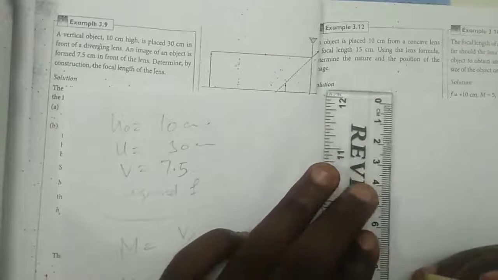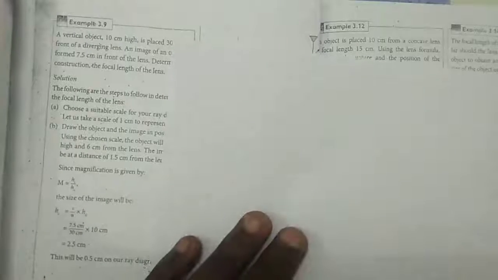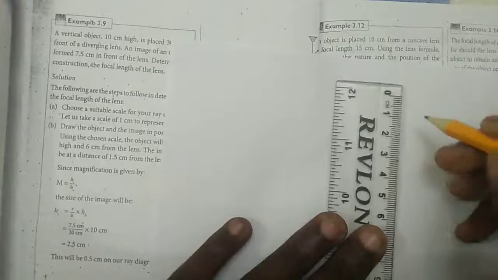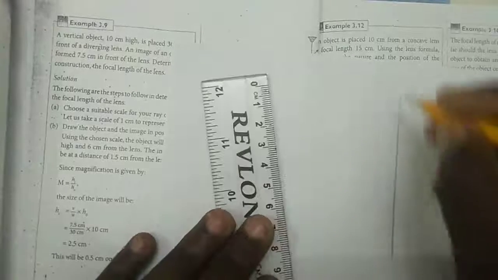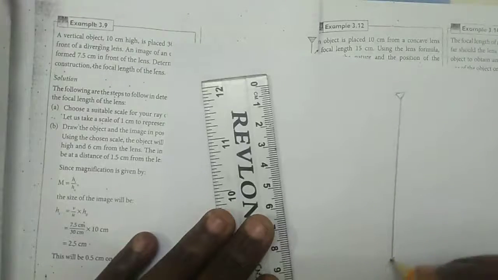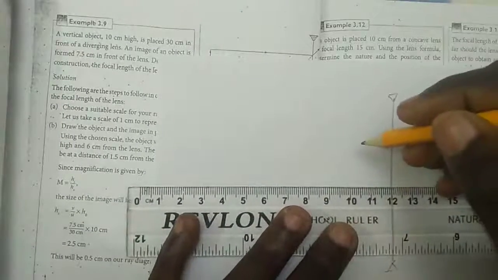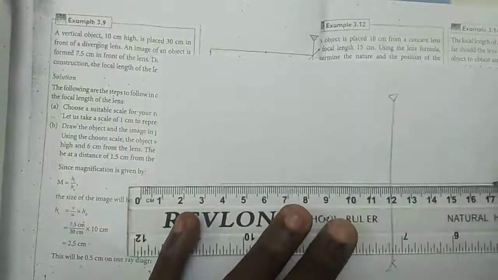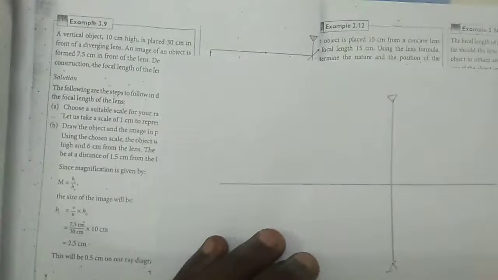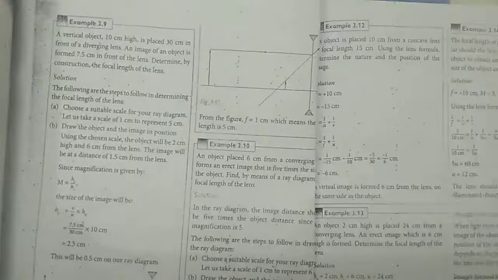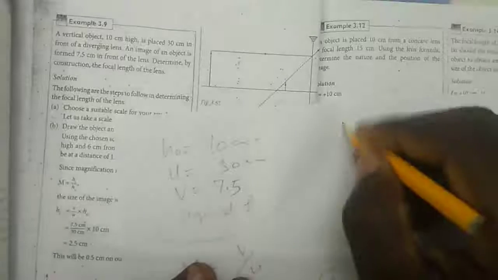Tulisema kwamba kama ndio divergent lens, object wetu alikuwa 10 cm high. Sasa tutumie scale ya 2.5 ili tusipate tabu. Manake 1 cm represent 2.5.